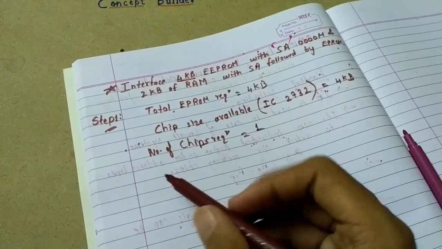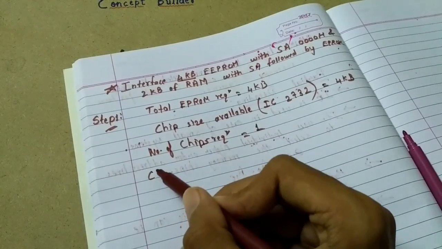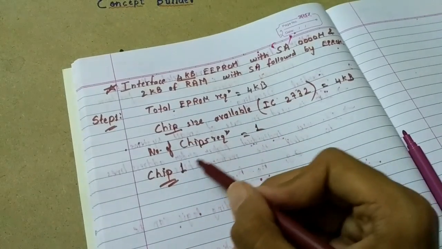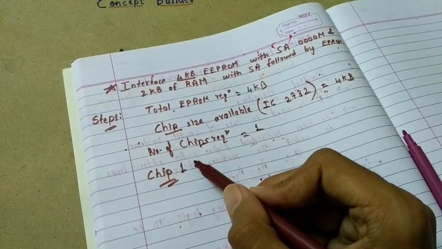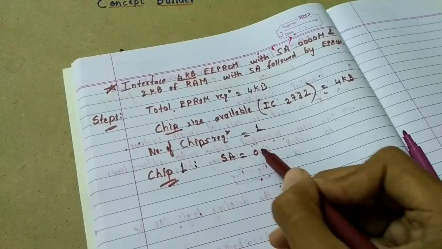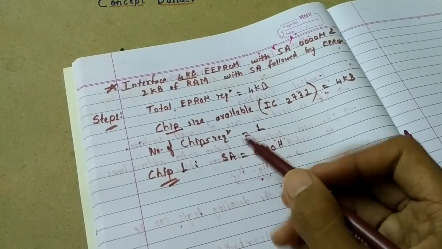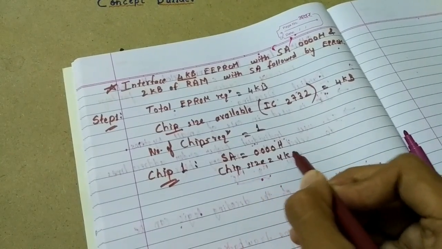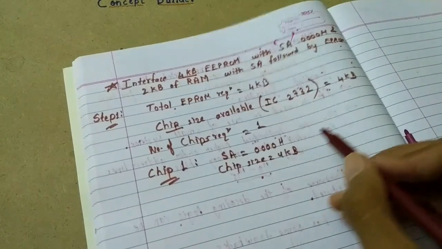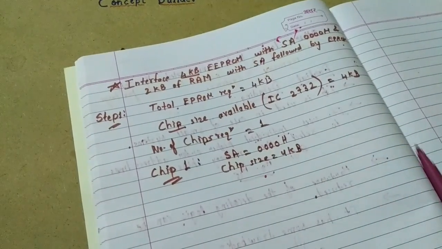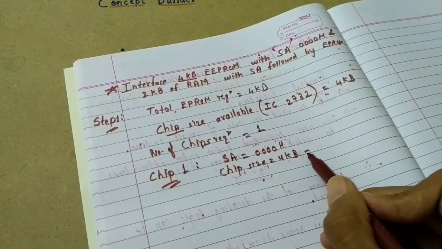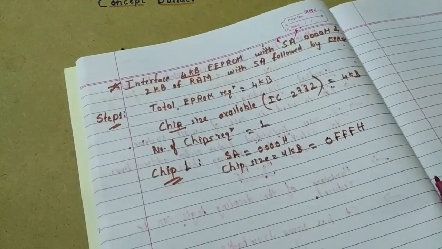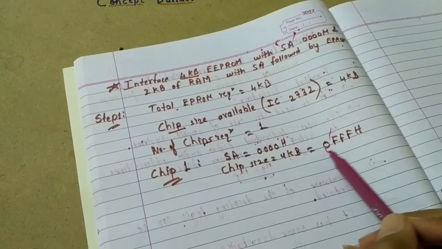Now let's have the starting address of this chip 1. So the starting address is given as 0000H for the EEPROM. And the chip size is 4 KB, so 4 KB can be written as 0FFFH. Now the question is how it is written like this.